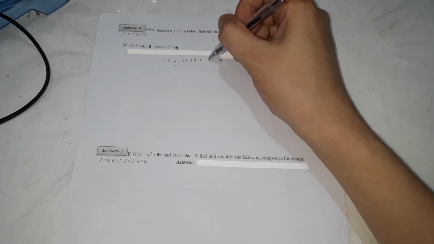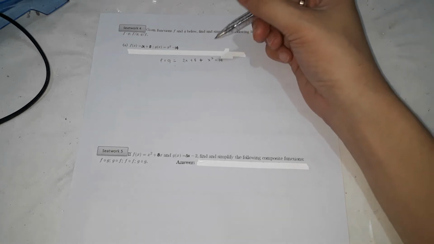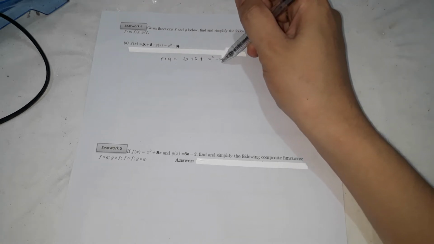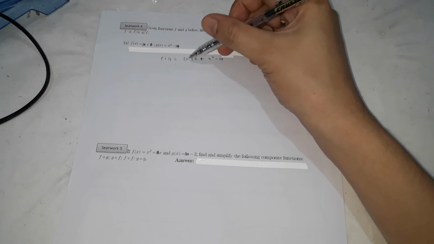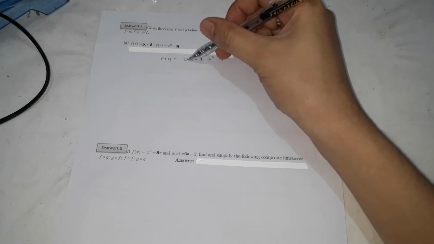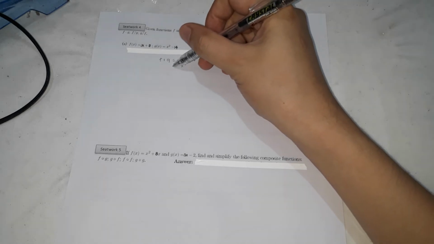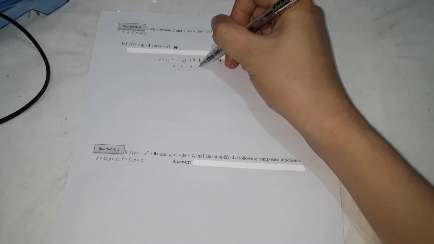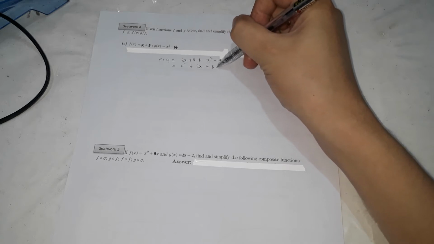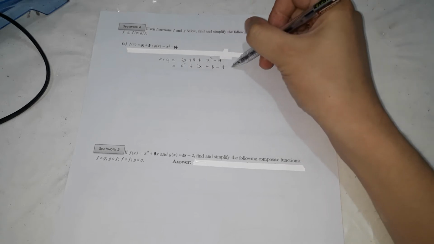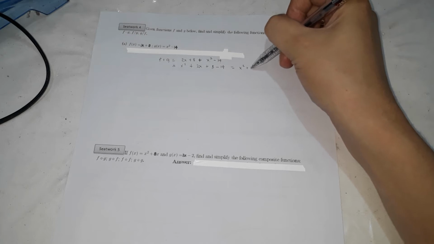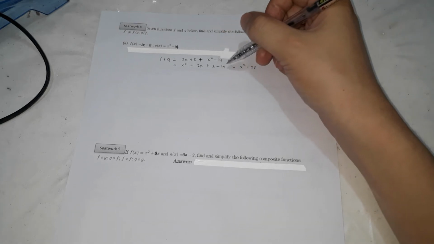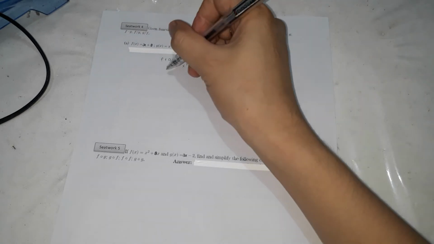The only ones you can add are 8 and 14. You cannot add x squared and 2x, because x squared is not the same as x. Standard form puts x squared first, plus 2x, plus 8 minus 14. Arrange them: x squared plus 2x, and 8 minus 14 is negative 6. So this is now the answer for f plus g.